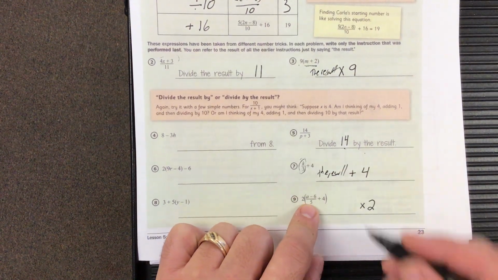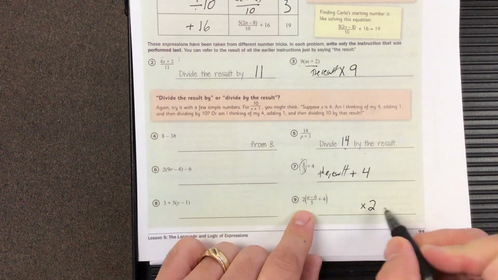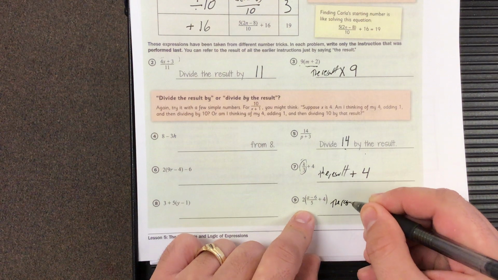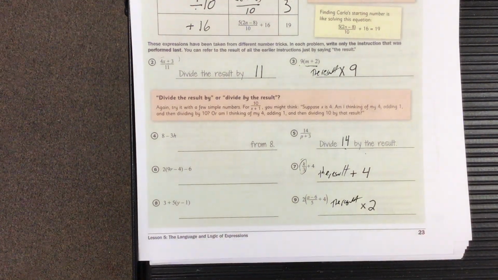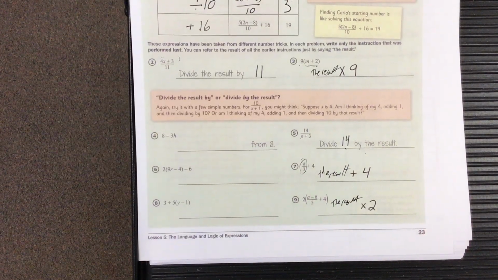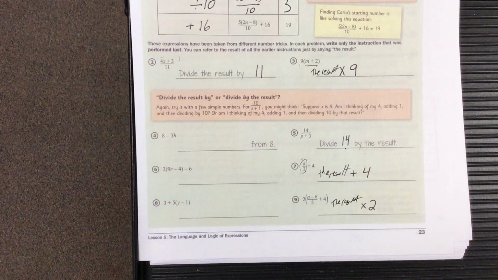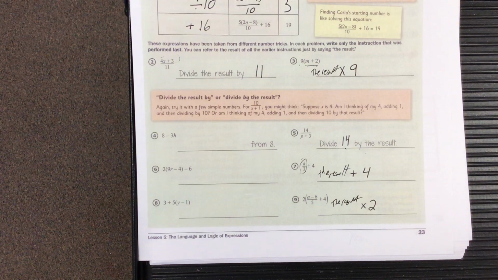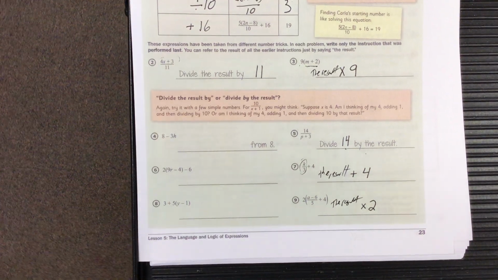Plus 4. Okay, good. This one is 2 times the result, or the result times 2. Do we have to put that in? You should, because that's what the directions say. So from now on, we're going to add that. Why didn't we... We're not going to redo them all from yesterday. He did have us do it yesterday, Kira. We should have read the directions, Kira. No one told me that. Yes, I told you that.